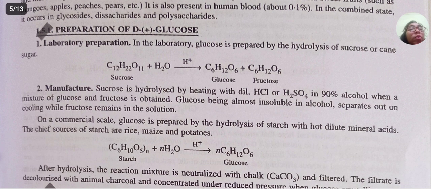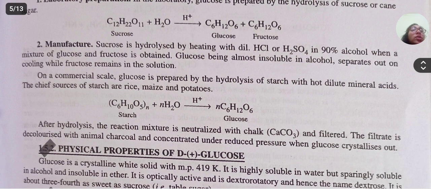On a commercial scale, glucose is prepared by the hydrolysis of starch with hot dilute mineral acids. The chief sources of starch are rice, maize, and potatoes. Starch plus H2O gives glucose. After hydrolysis, the mixture is neutralized with chalk, CaCO3, and filtered. The filtrate is decolorized with animal charcoal and concentrated under reduced pressure, when glucose crystallizes out.